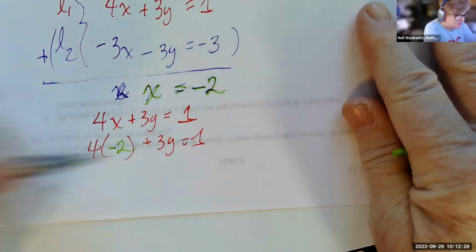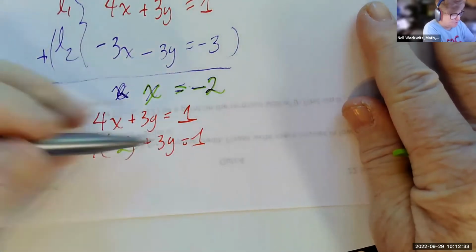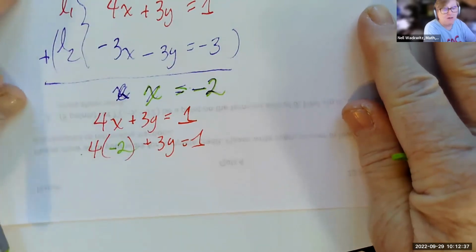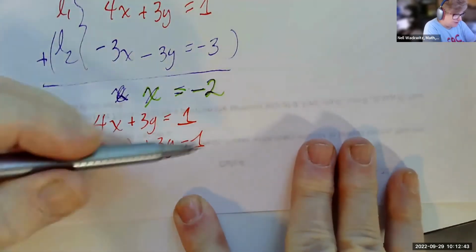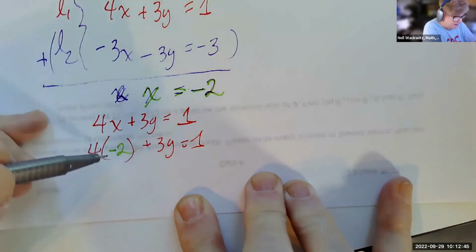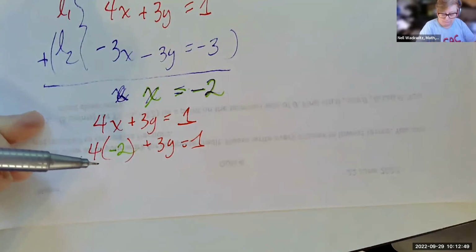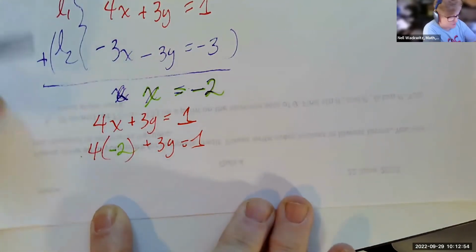So since we chose line 1 to find y given x, we have to check in line 2. We could choose either line to find y given x, but we have to check in the other one. Okay, thanks. You're welcome. That's a very, very good question.